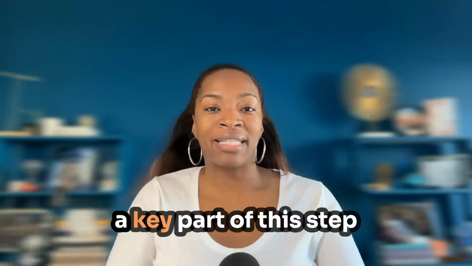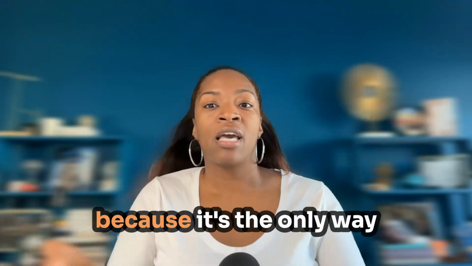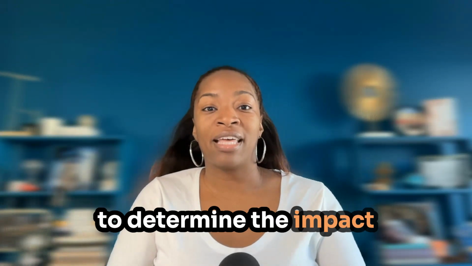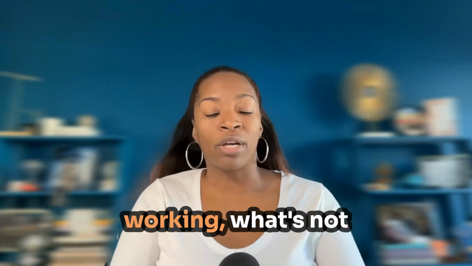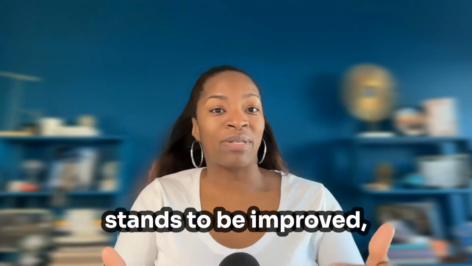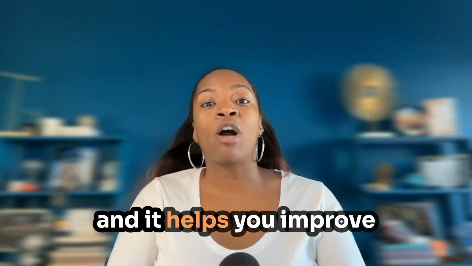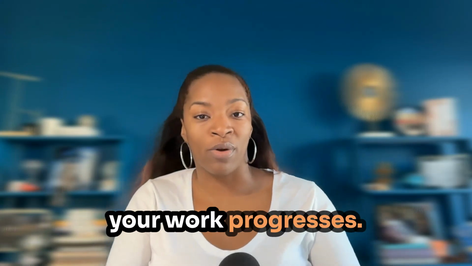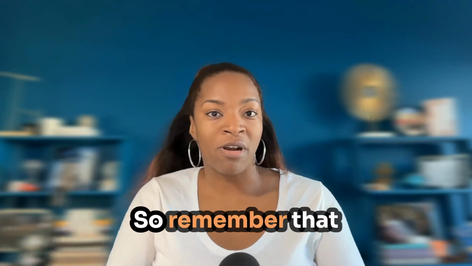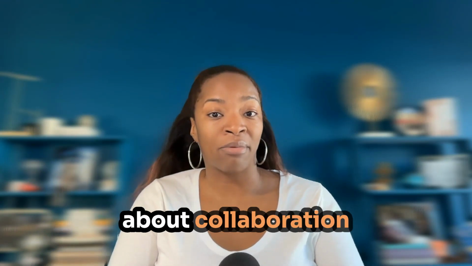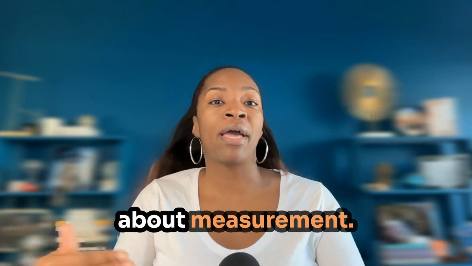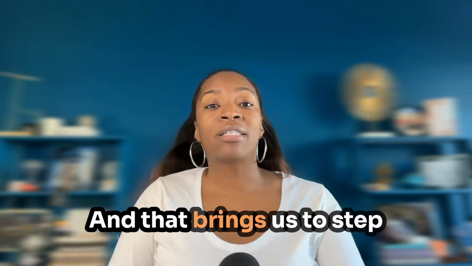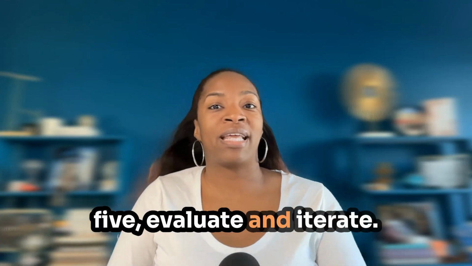Now, measurement is a key part of this step because it's the only way to determine the impact of your efforts. What's working, what's not working so great, what stands to be improved. And it helps you improve and make the case for more resources as your work progresses. So remember that this step is not just about collaboration and execution, it's also about measurement. And that brings us to step five, evaluate and iterate.